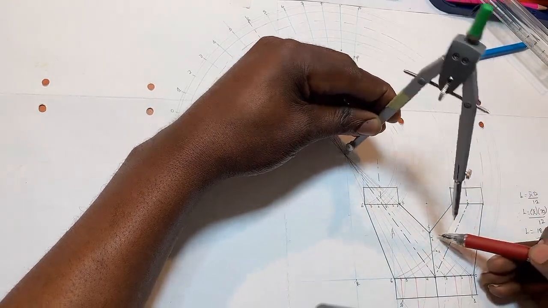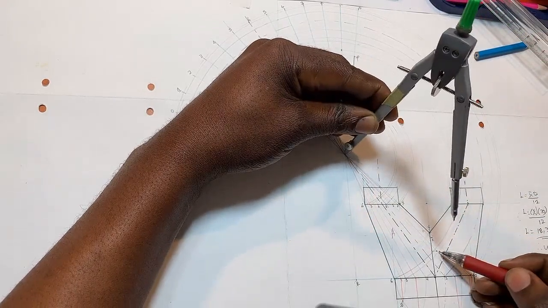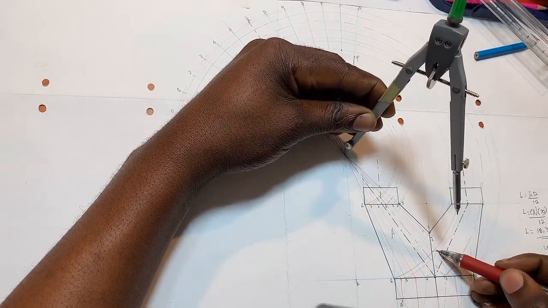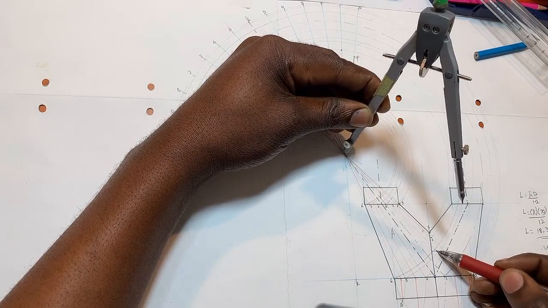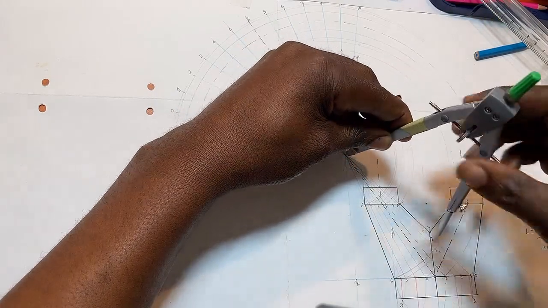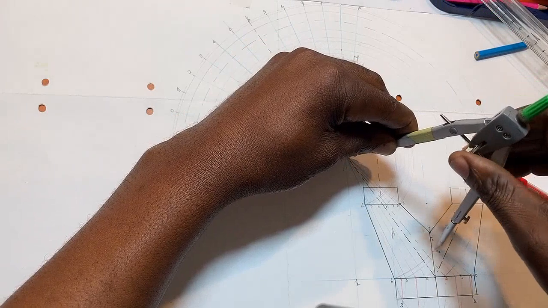So let's go to point 2. This was point 1. So now I'm going to open it till at this point. Do you see where I'm pointing? Till at this point. You understand? This is going to be point 2.